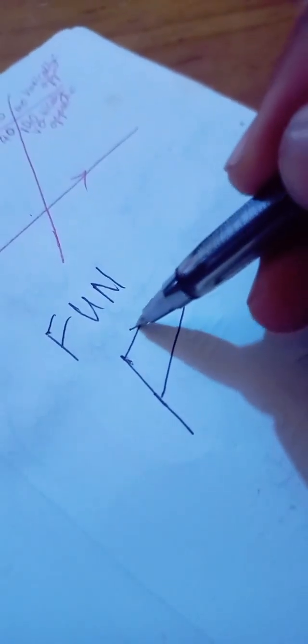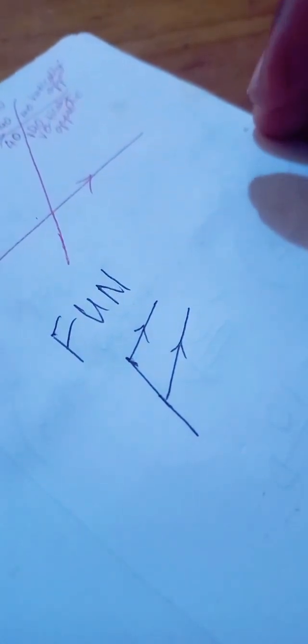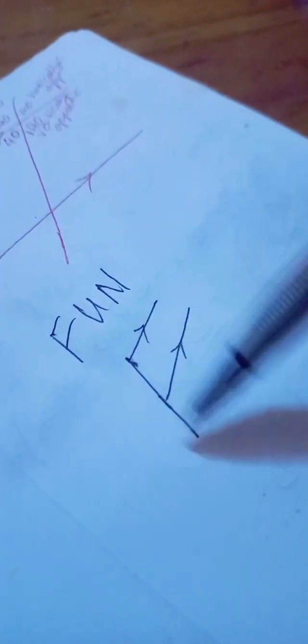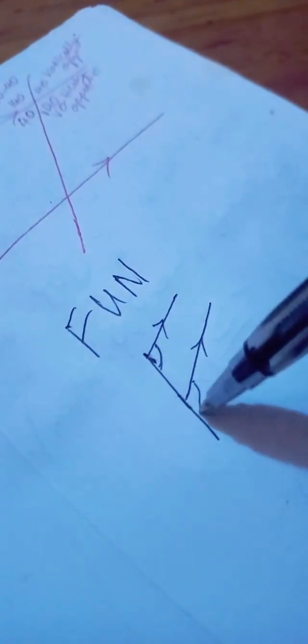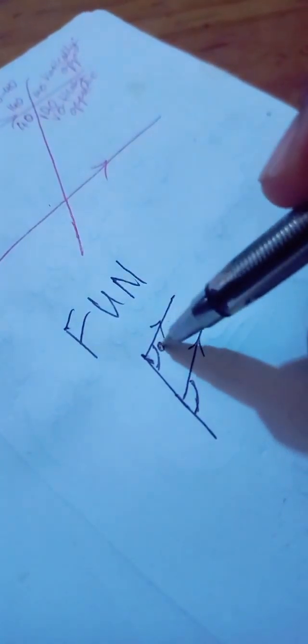F is like this. These two lines are parallel, creating a letter F. If we have a letter F, we are going to say this angle is equal to this angle. So A is equal to B. Right? A equal to B. The moment we have A is equal to B, what do we call this?